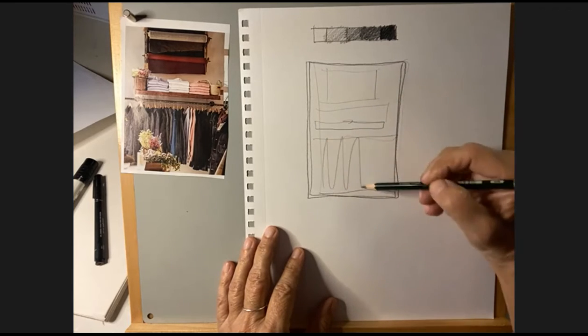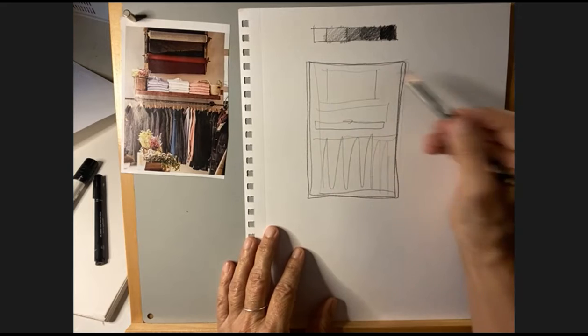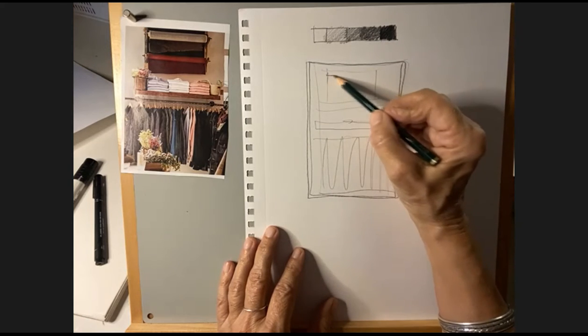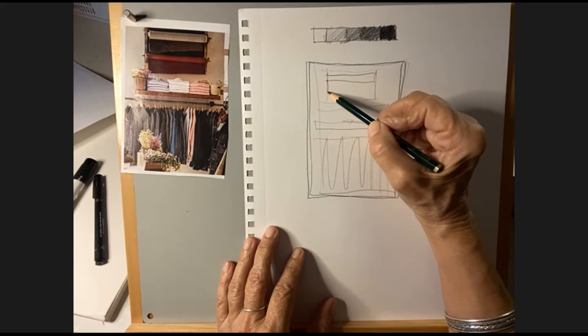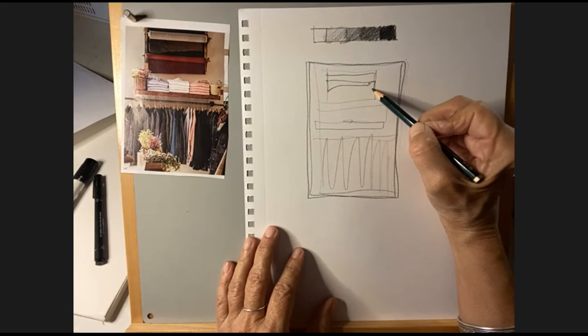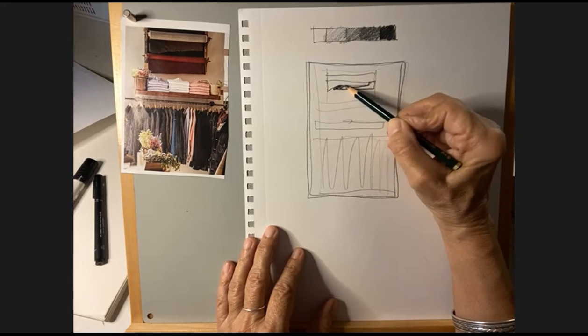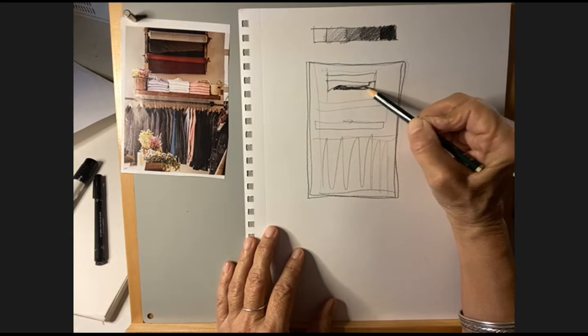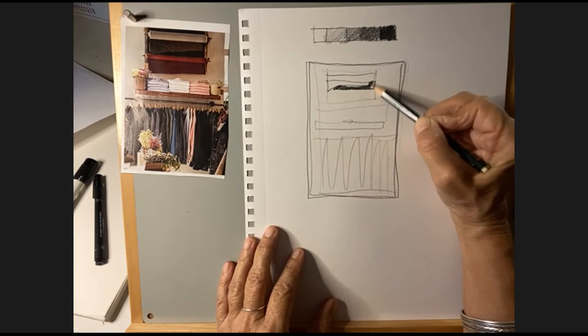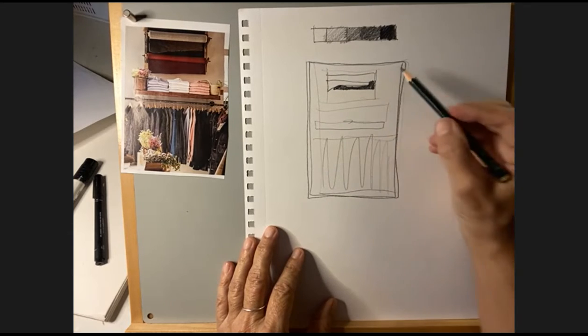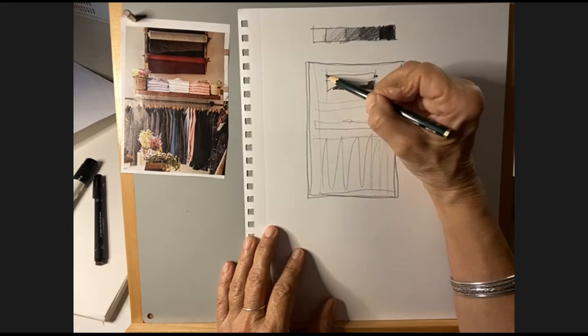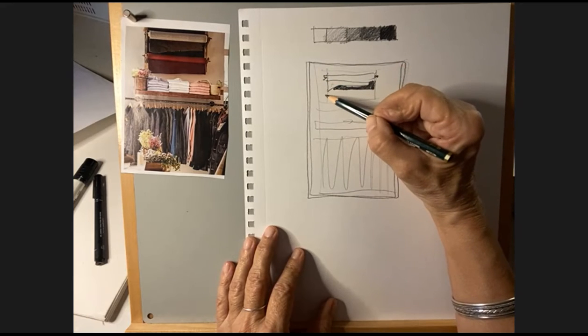Okay, here's my clothes, right? Super, super simple. So I'm going to say, where's my darkest dark? And it's right here. And I might block that in. Look at that, so pretty. It's like a little thing here. Pick up these little things as you go.